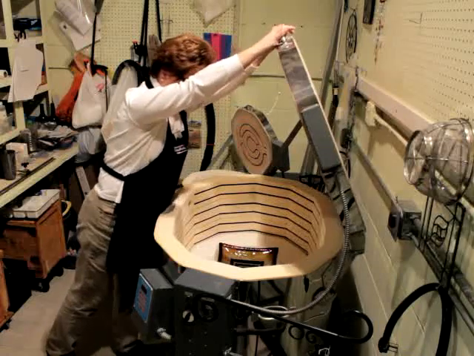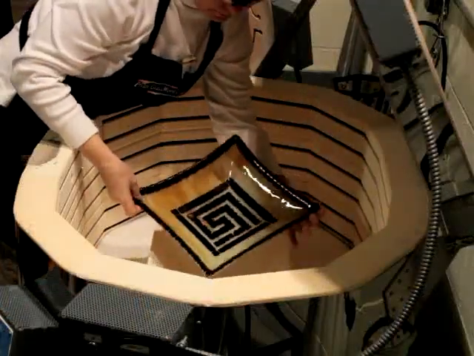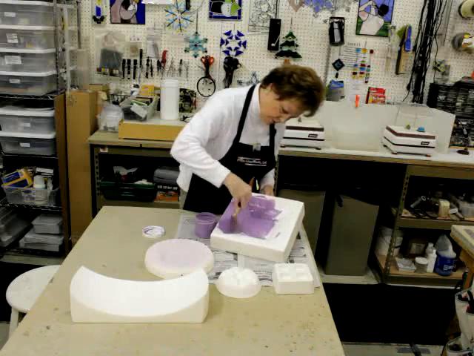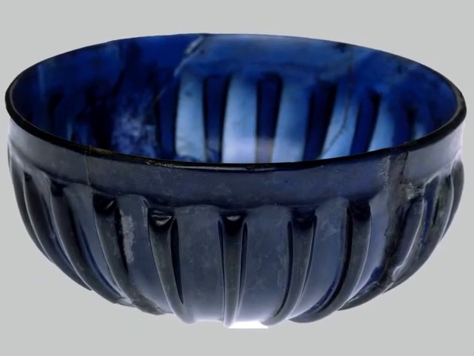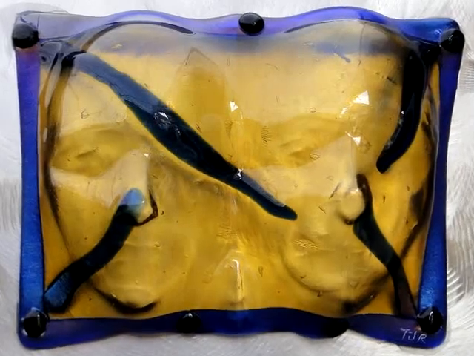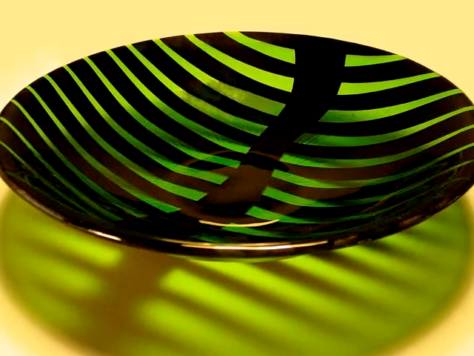Slumping is a process whereby the glass is allowed to sag into a desired shape once inside the kiln. Molds can be used to help shape the glass as it softens. During the Roman period, slumping was a common technique for creating glass vessels. This process can be combined with the fused glass method to create beautiful works of art.